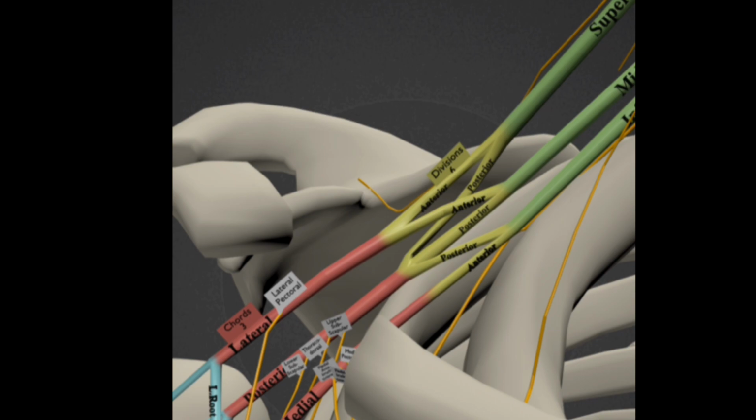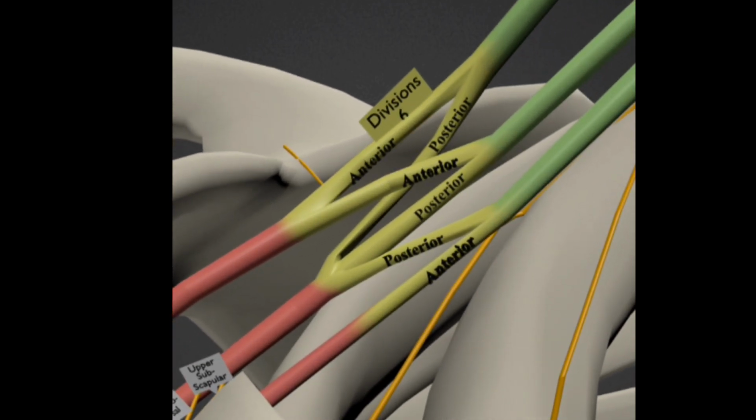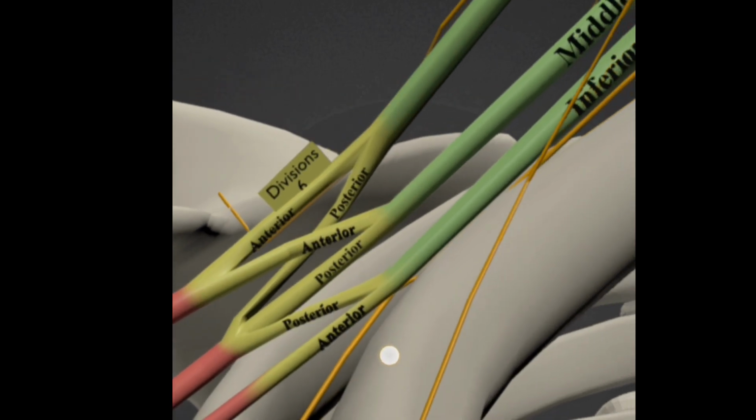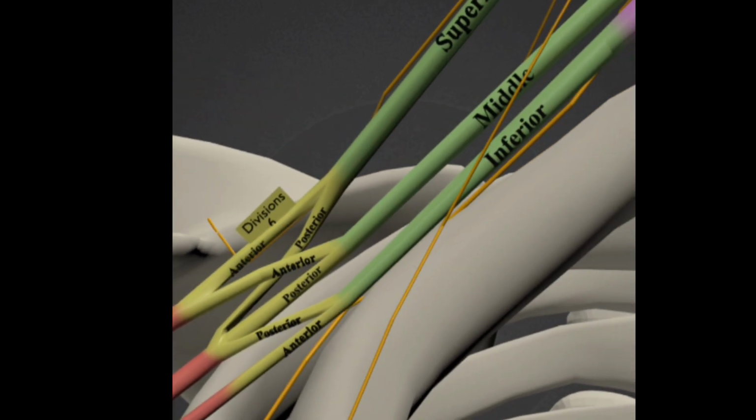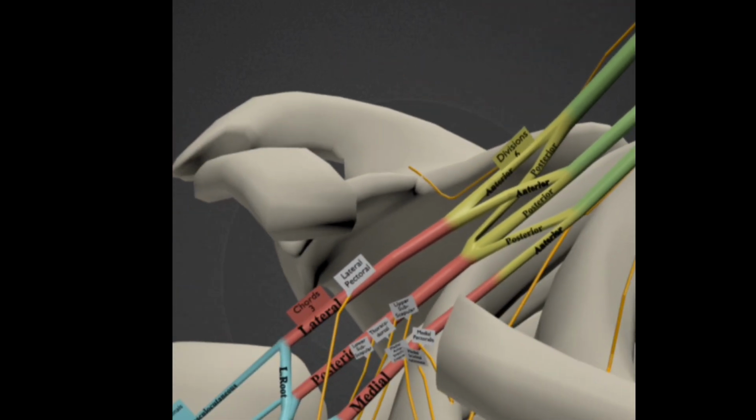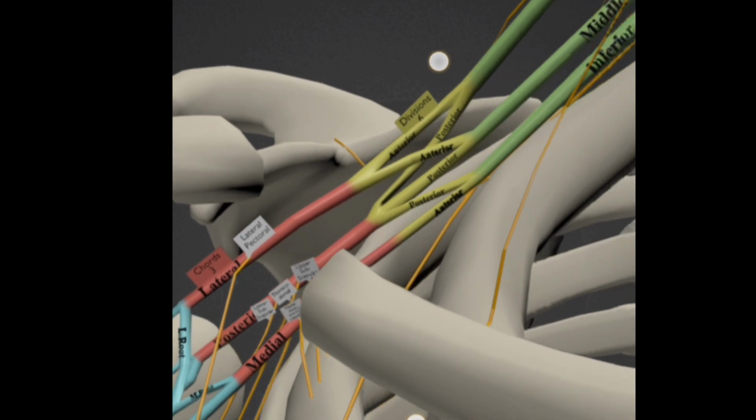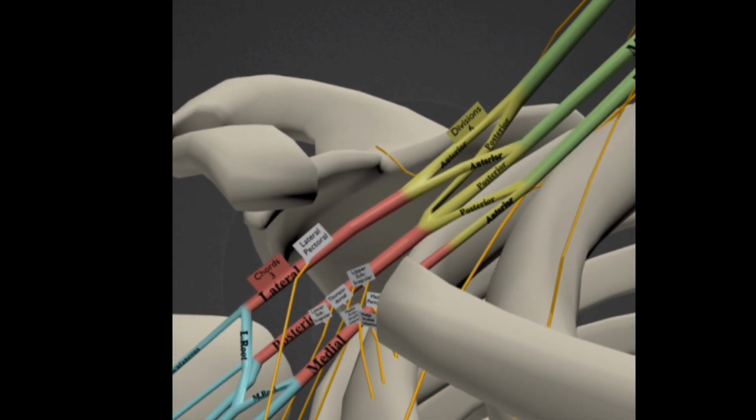The anterior divisions, here anterior divisions 1, 2, 3. The anterior divisions of the superior or upper and middle trunks unite to form the lateral cord. So all posterior divisions of all trunks unite to form the posterior cord. The remaining anterior division of the inferior or lower trunk continues to form the medial cord.